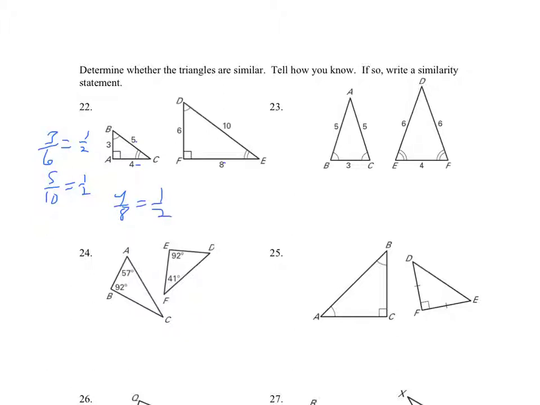So we need to write a similarity statement. I'll say triangle ABC is similar to, we want to make sure they match up, so ABC and FDE.